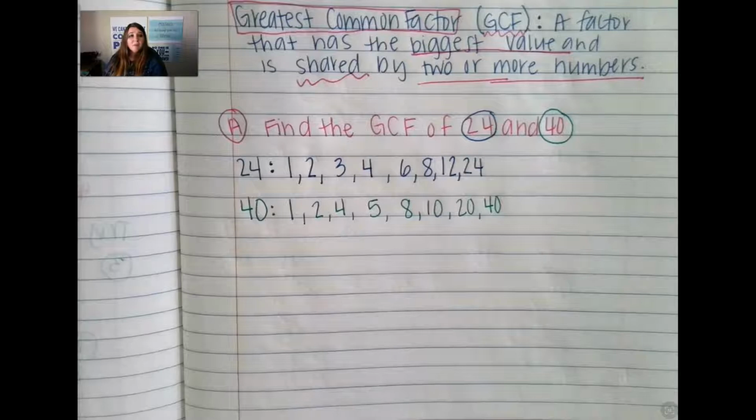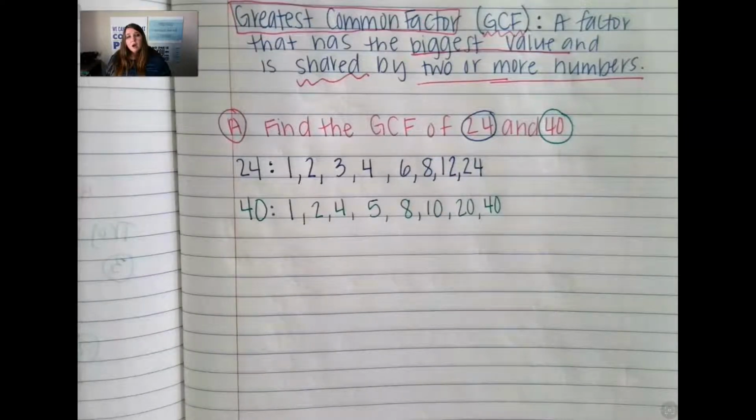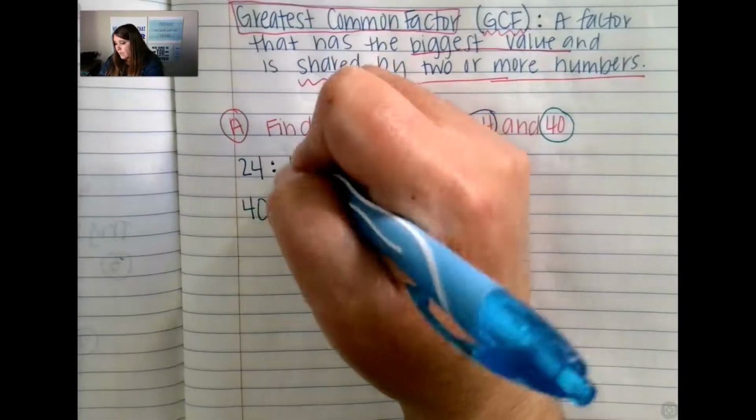So we've found the lists of factors that make up 24 and 40. Now our job is to circle the ones that they have in common. So we're going to circle the ones that they have in common. They both have a 1.